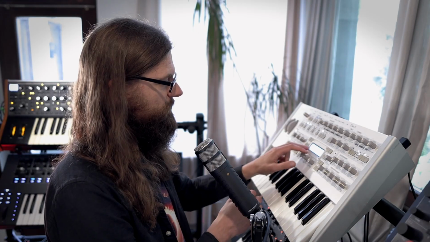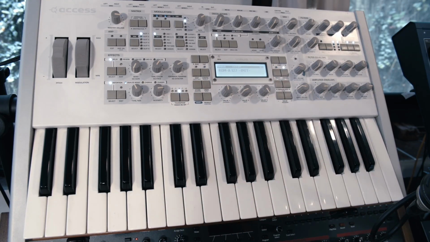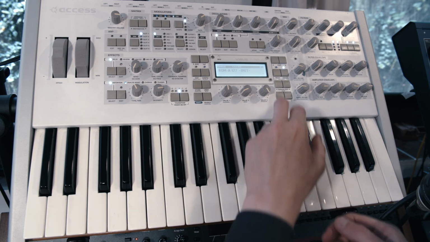Of course, we start with an init patch. There is no init patch combination on the Virus, so you have to go into the ROM bank A on patch A127 to get an init patch.